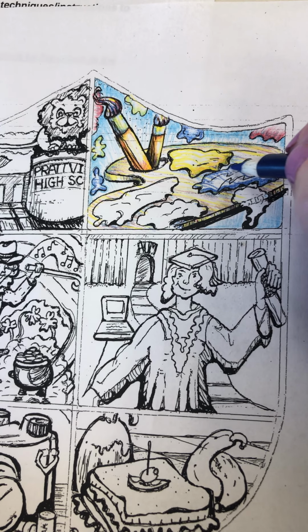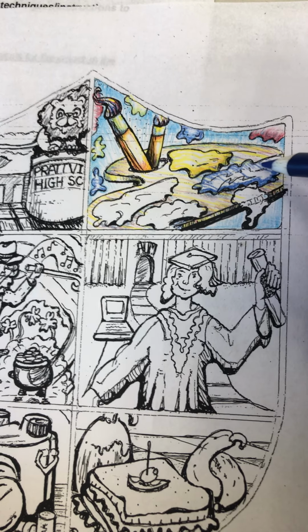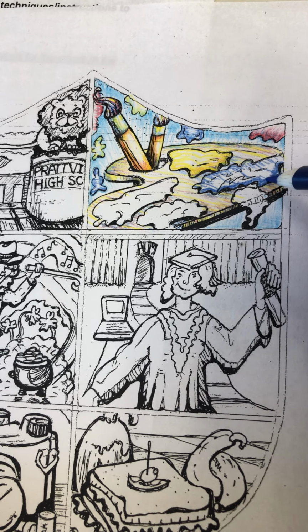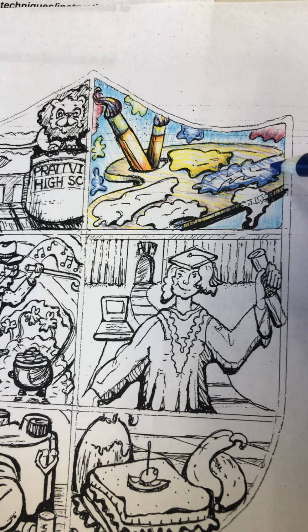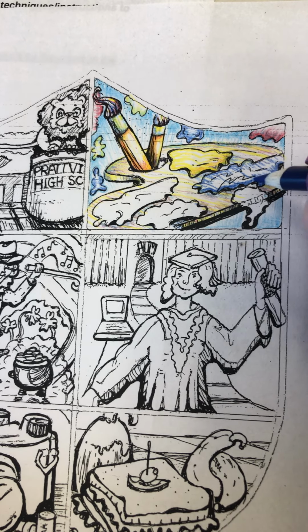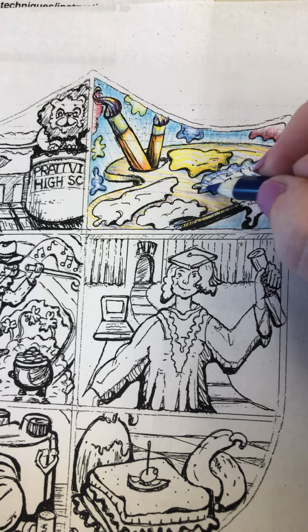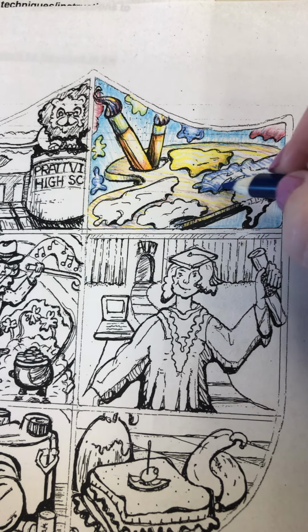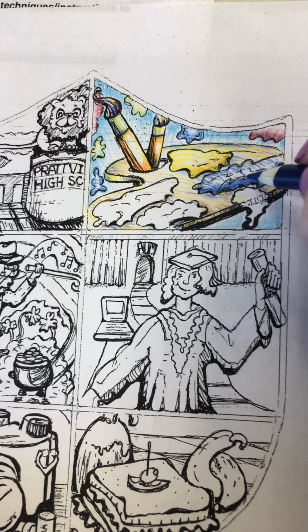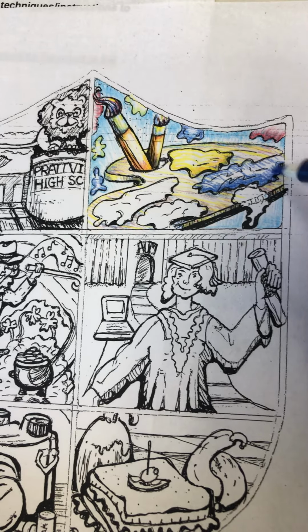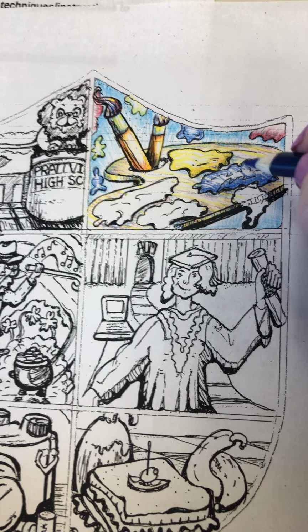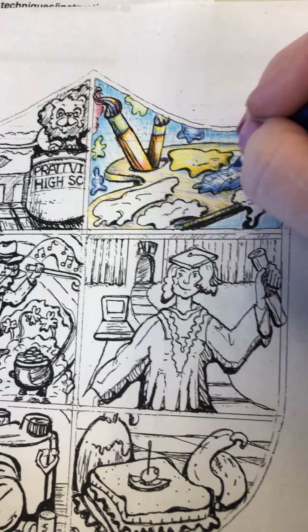I'm doing my other directional lines that are filling in things, going the same diagonal way. So I'm filling in this thing. It's just a bunch of hatching, right?